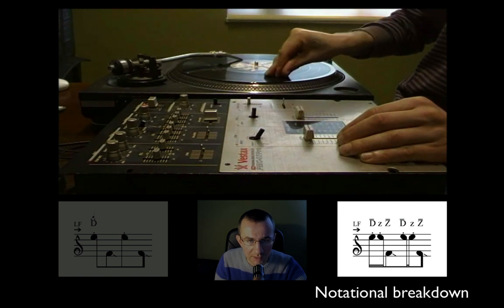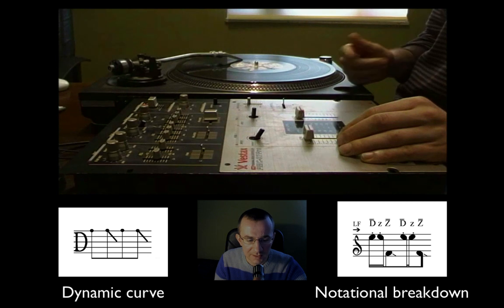Now we play, or we cut or fade, this pattern on the line fader. In this case we see a new notational indication. This picture is very helpful because we can define the dynamic curve, or the course of the dynamic fades.